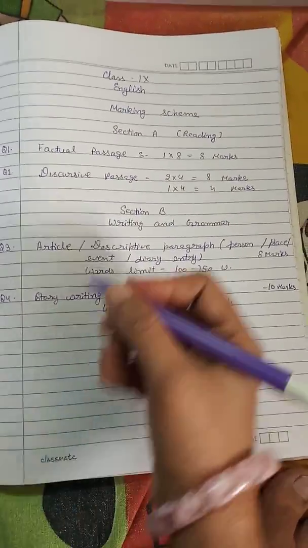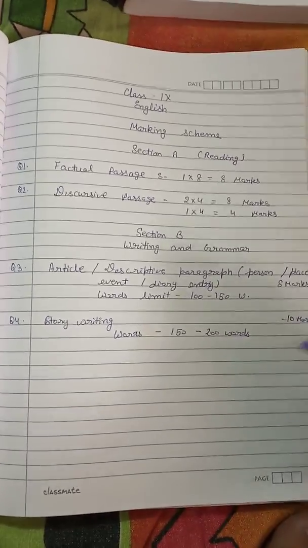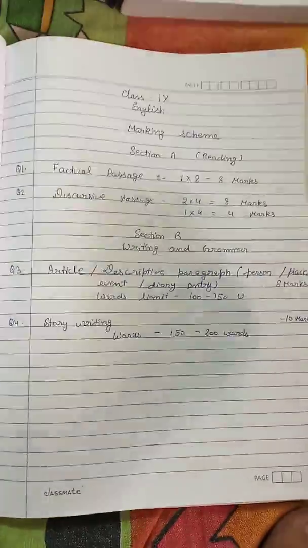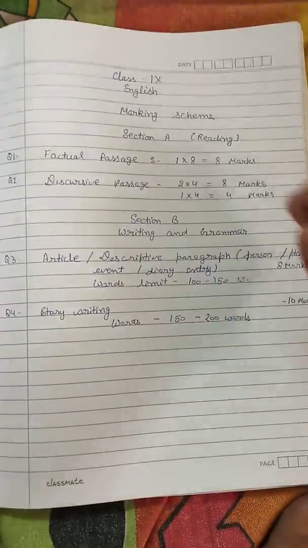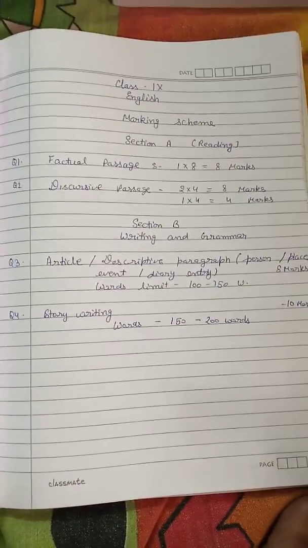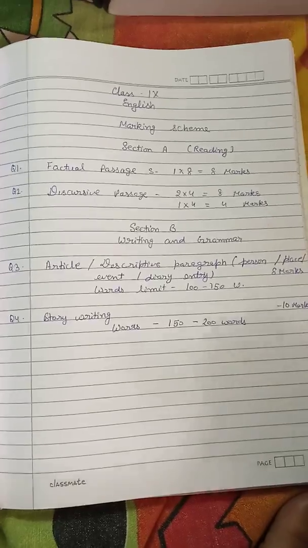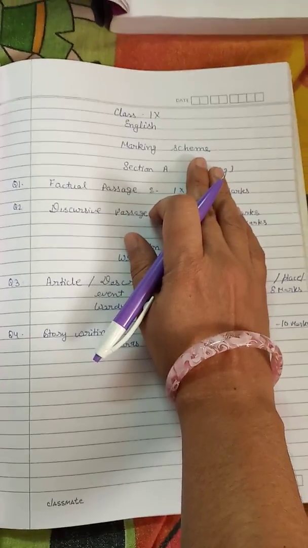In the story and article, what the formats of these two writings are, I will explain in my next videos. But the marking scheme of these two sections will be like this. You have to write down the marking scheme in your fair notebook. The date should be there, and you must write the topic.